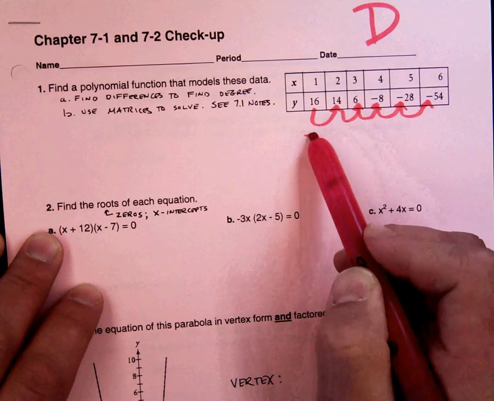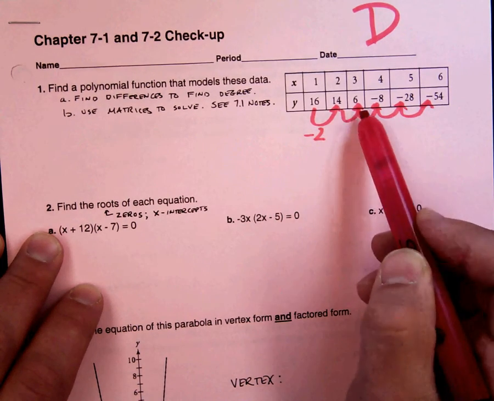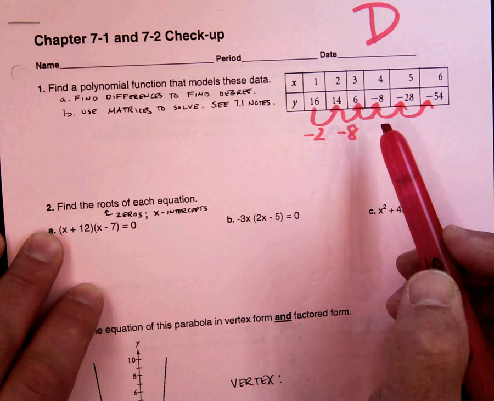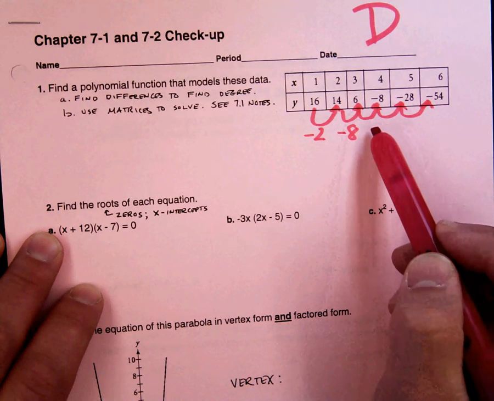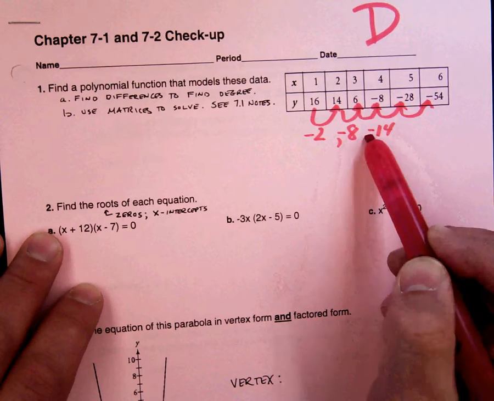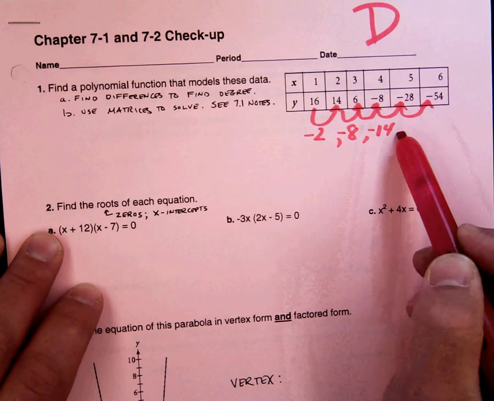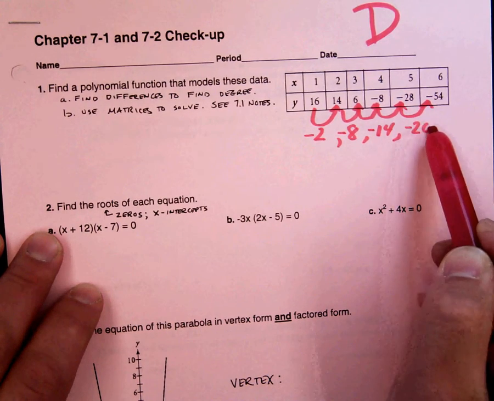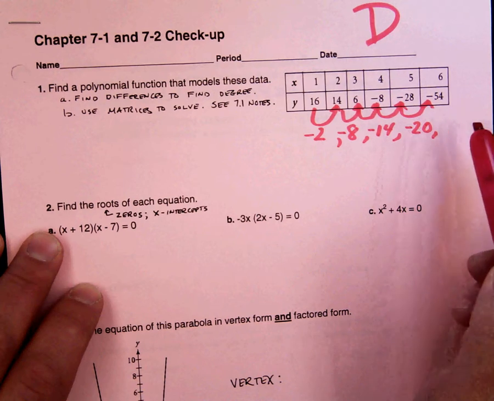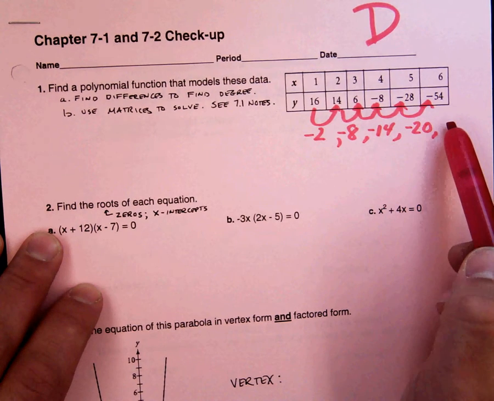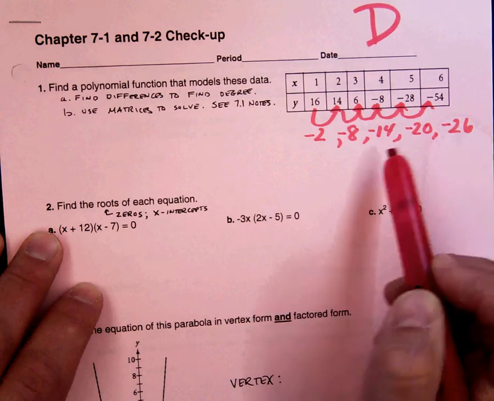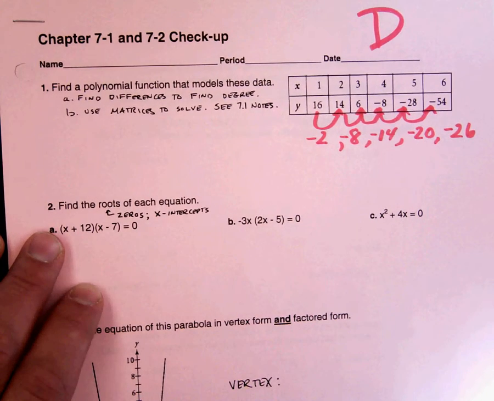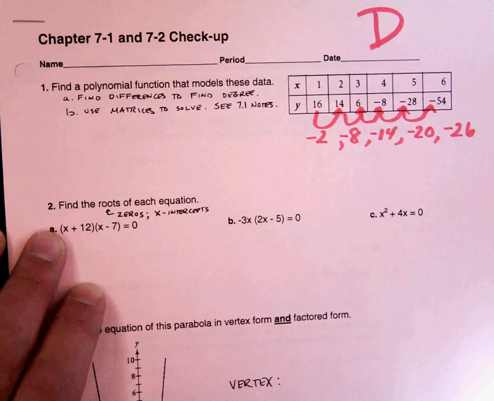16 to 14 is a difference of -2. 14 to 6 is a difference of -8. 6 to -8 is a difference of -14. -8 to -28 is a difference of -20, and -28 to -54 is a difference of -26. So we can see that these differences are not consistent, therefore it's not degree 1.